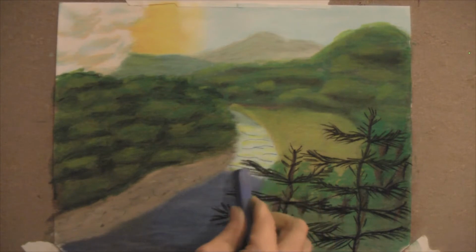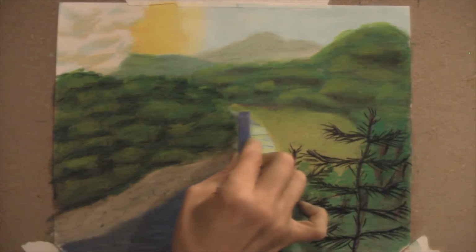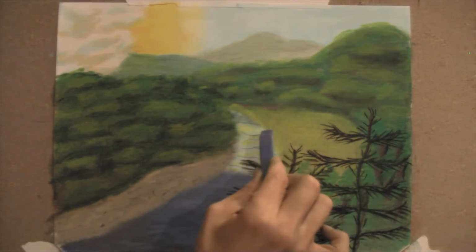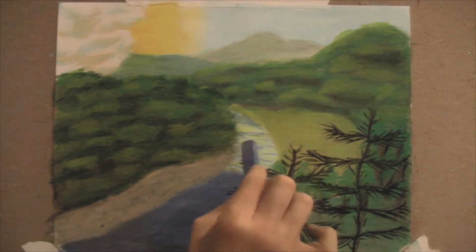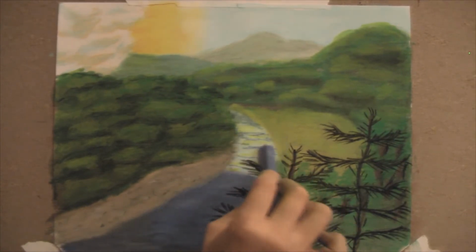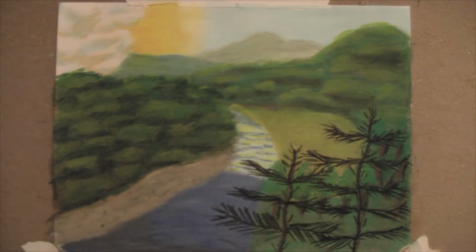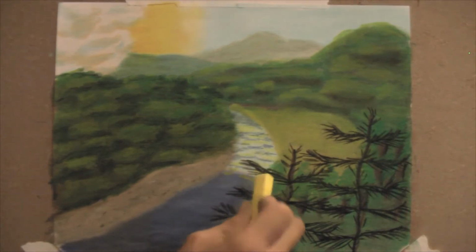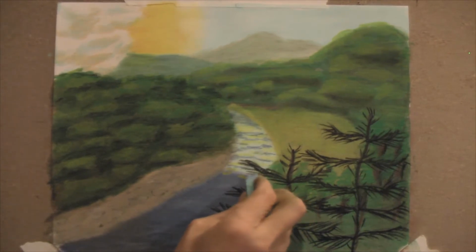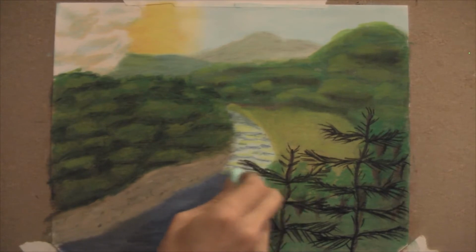Try this out. So it looks kind of shimmery. And then do a little bit of sunlight over here that's kind of left over. Doesn't quite go on that blue very well, does it? It goes better on the white, the light blue.